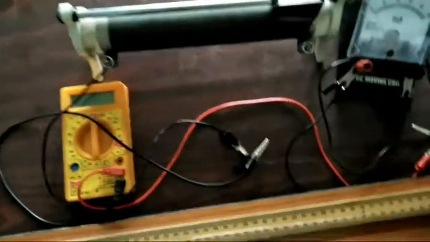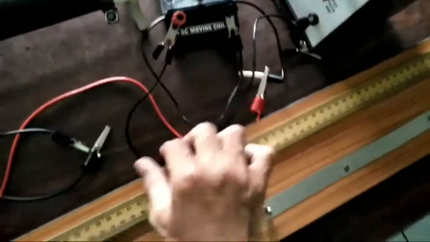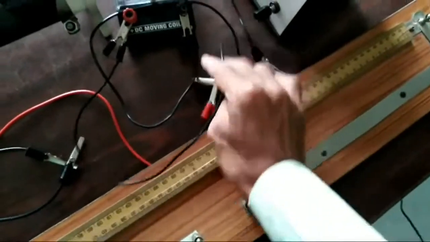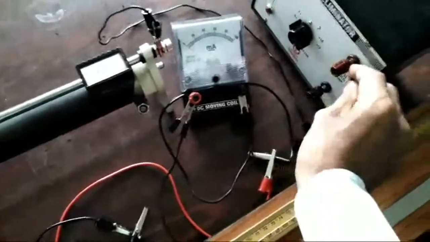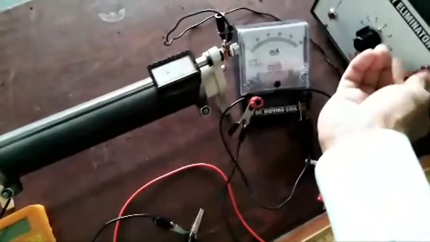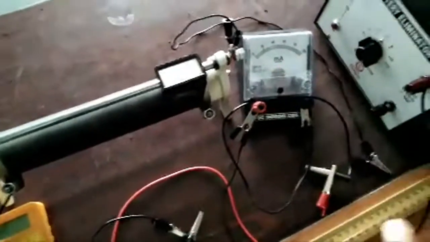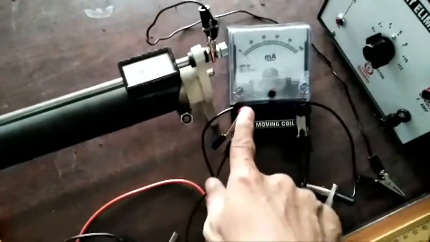To find the resistance, let us connect the battery over here. Starting from the positive terminal of the battery, it will go to the positive terminal of the current meter.